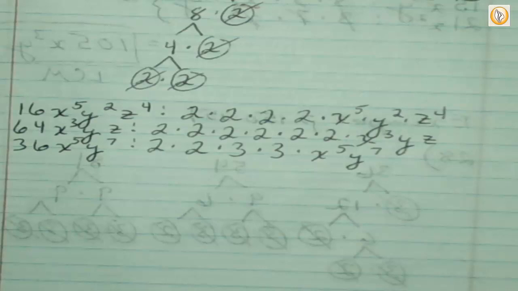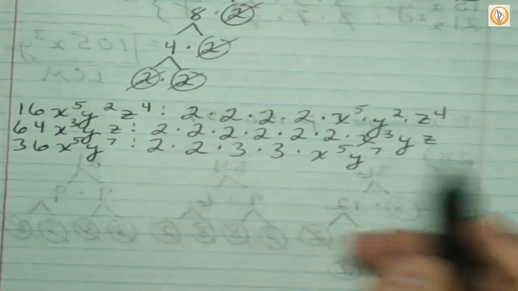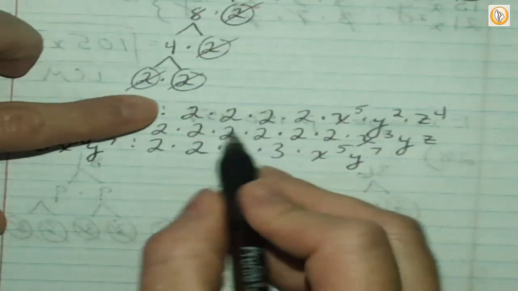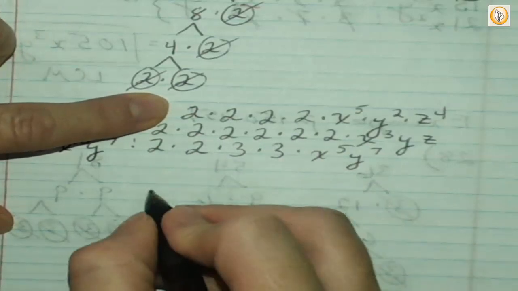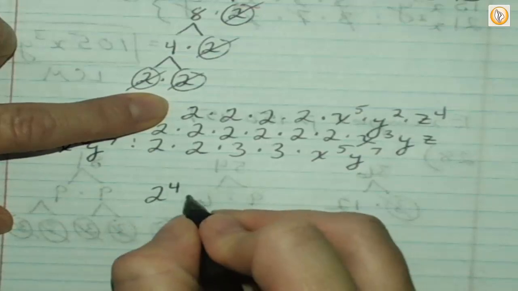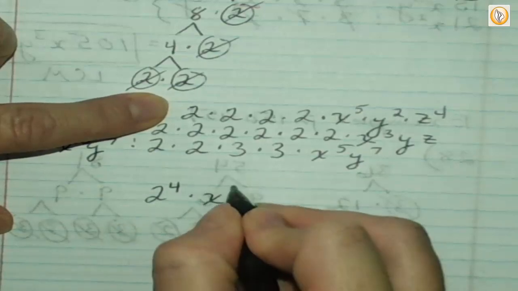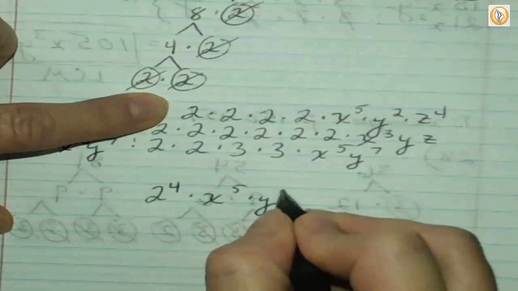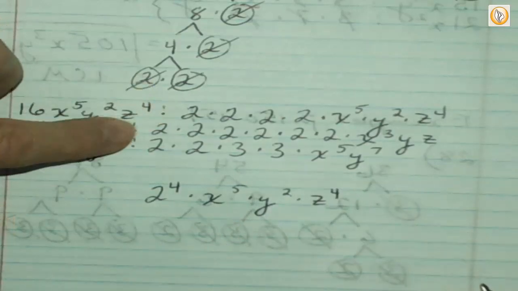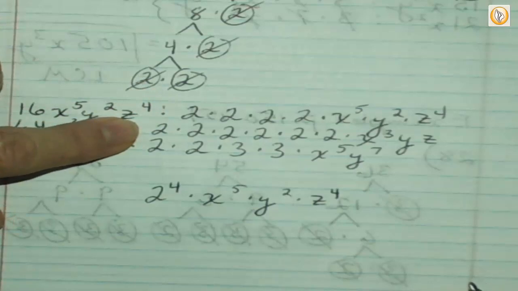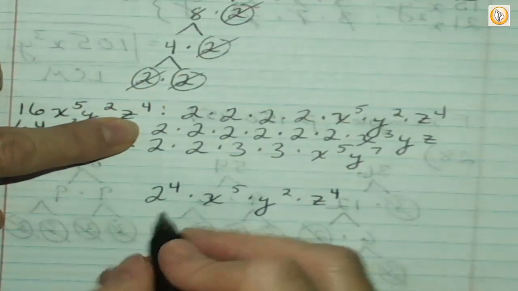Okay, I gotta keep moving. Let's write this in exponential form. The first one, how many 2's are there? There's 4 2's. And then I'm writing my letters out. How many 2's for this next one? 6.